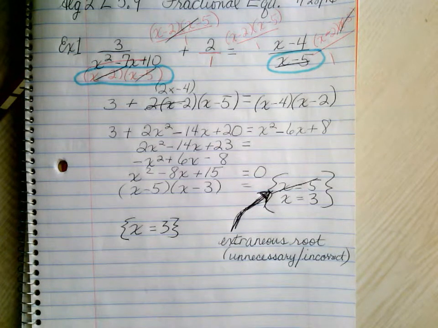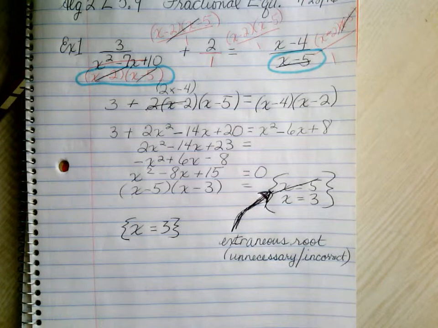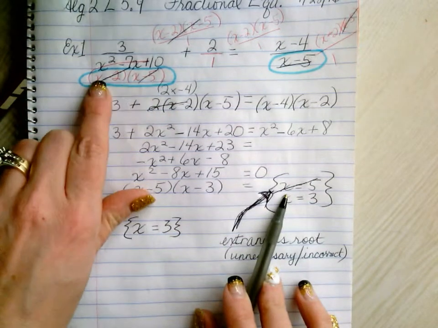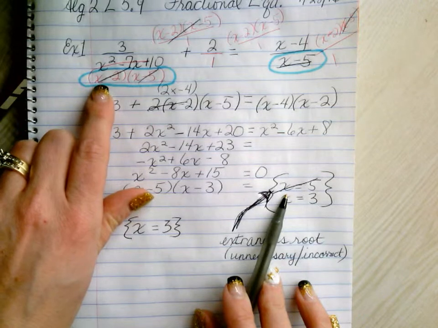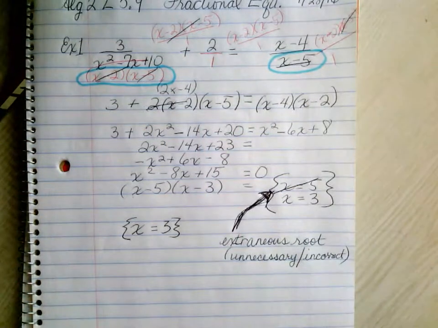So when you get to a place where you are looking at your answers, first go back to where you started. Make sure that what you have will not create a denominator of 0. If it does create a denominator of 0, you throw it out. Okay? Always, always, always check. Right away I saw the 5. 5 minus 5 is 0. 0 times 2 or 3, no good. Okay? You can't have 0 in the denominator in order for this to be true.